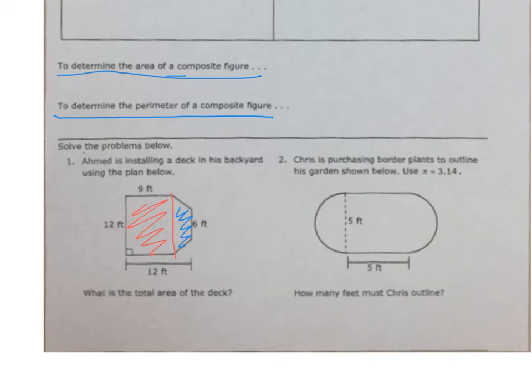Okay, so it looks like we're going to have A equals, let me change my color here, because I want them to match. There we go. So A equals length times width for that.